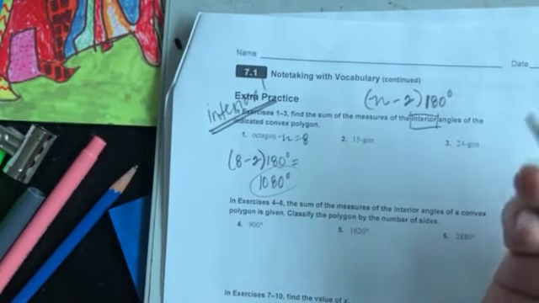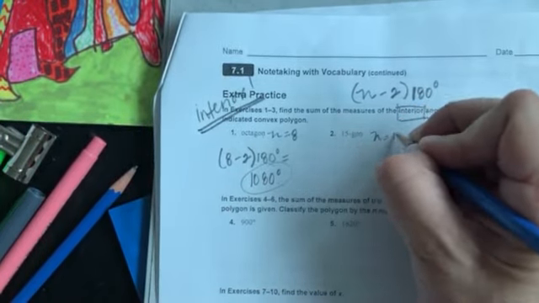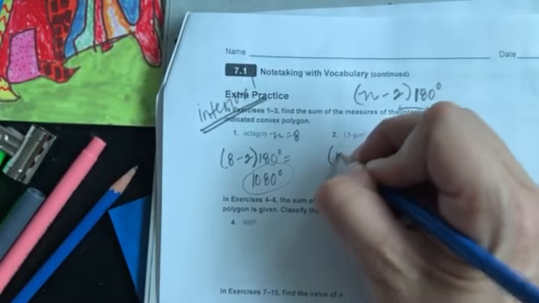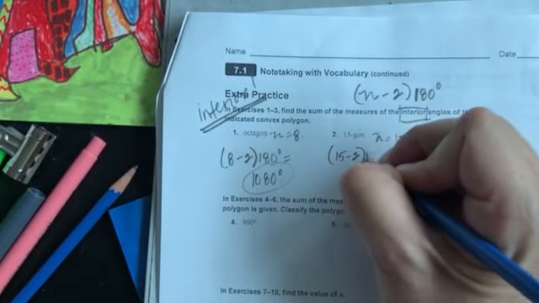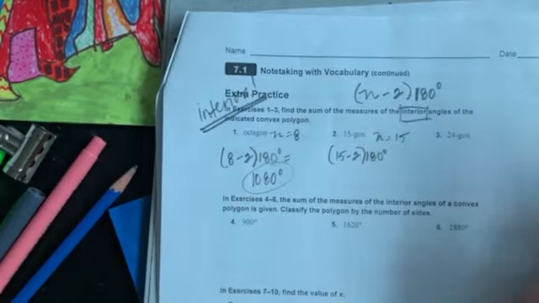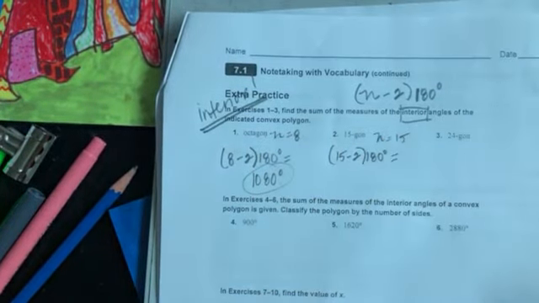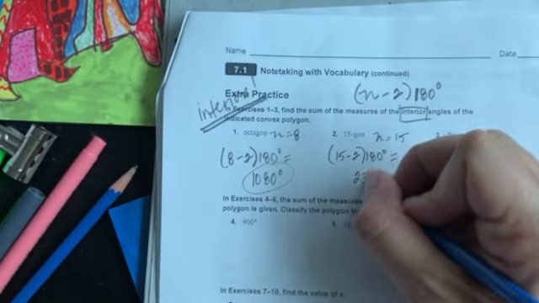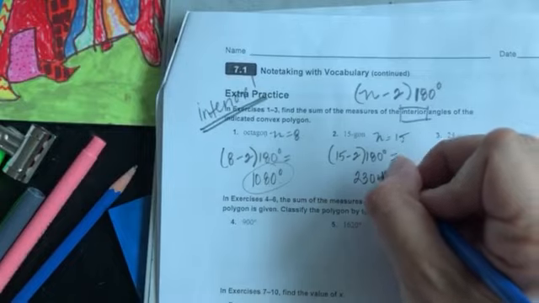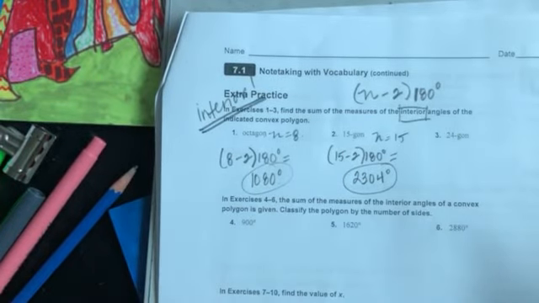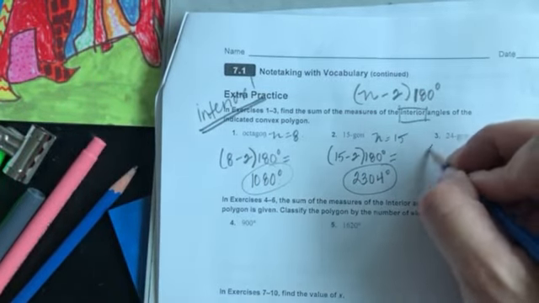Now, with this being a 15-gon, that means that the n is 15. If I've got 15 sides, I'm going to be able to break that up into a minimum number of triangles, which would be 13. Go find out what 13 times 180 is. 2304. Perfect. Interiors, the number of sides makes you do a math calculation.